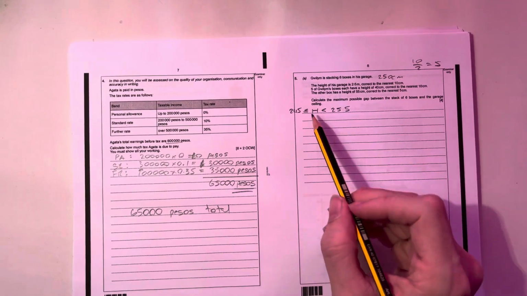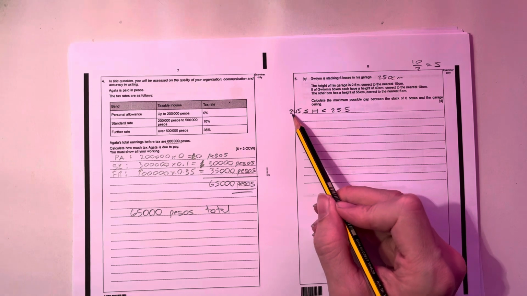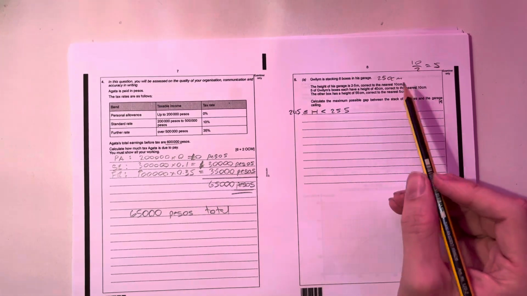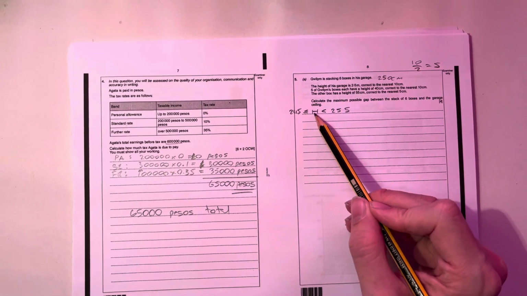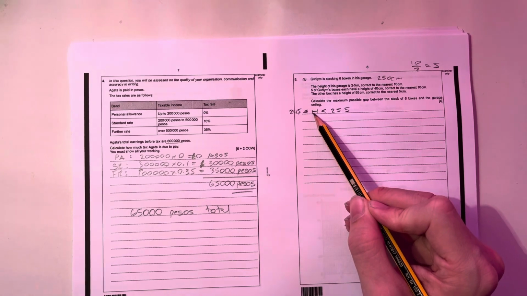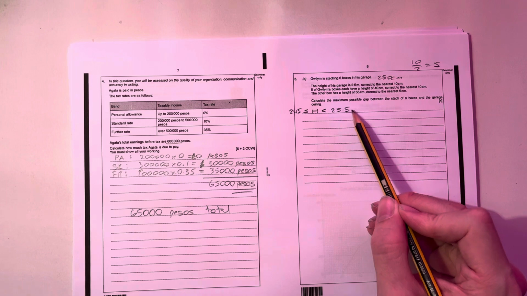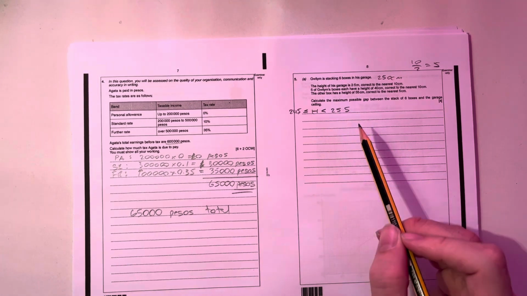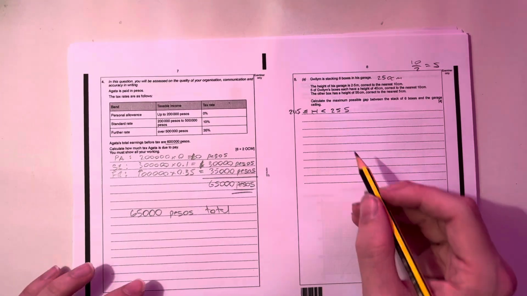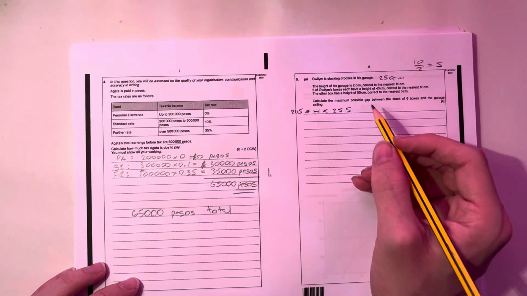Note that this one is a less than or equal to, because if it's at 245, it would round up to 250 to the nearest 10. But if it was 255, it would round to 260, so we don't allow it to be equal to 255 exactly. We use this strict inequality here.